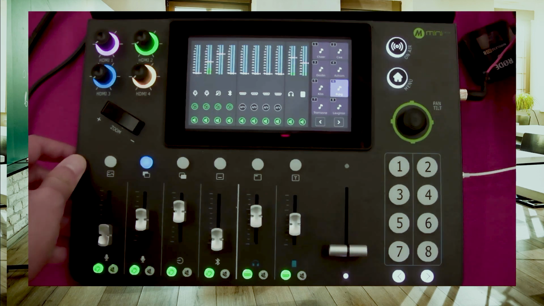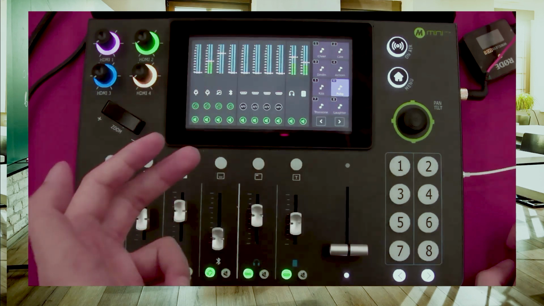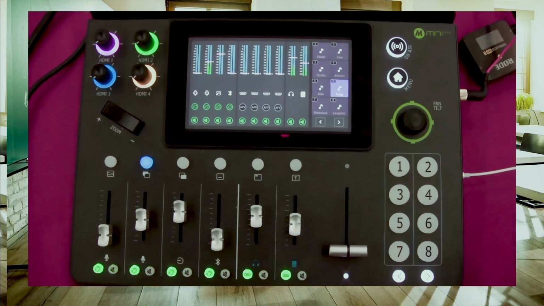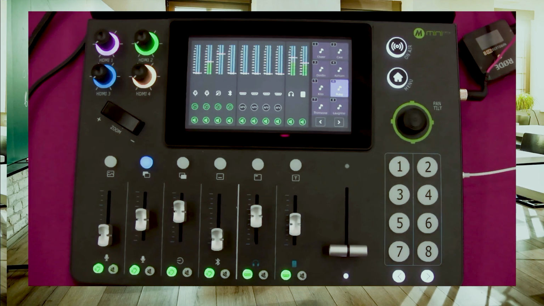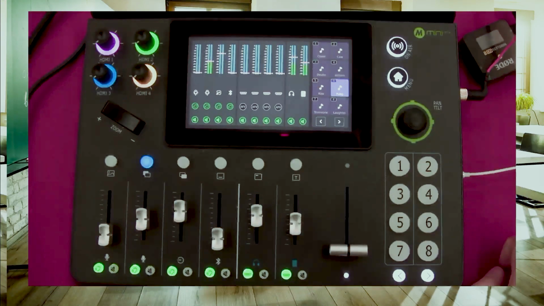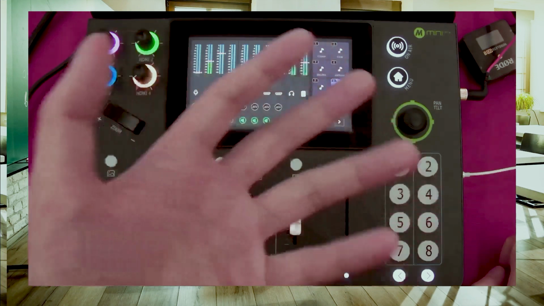Okay, and you can see the AFV icon here. That stands for audio follows video. I know most of the switchers on the market have the audio follows video feature, but I think most of them have one button to control the overall audio follows video feature. That means if you enable audio follows video, all of the channels will have this effect.